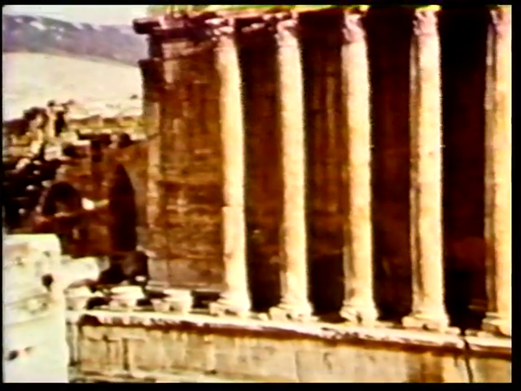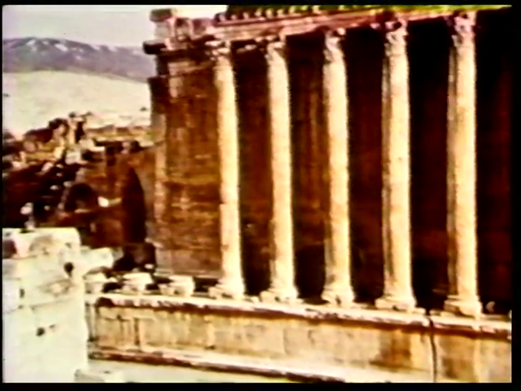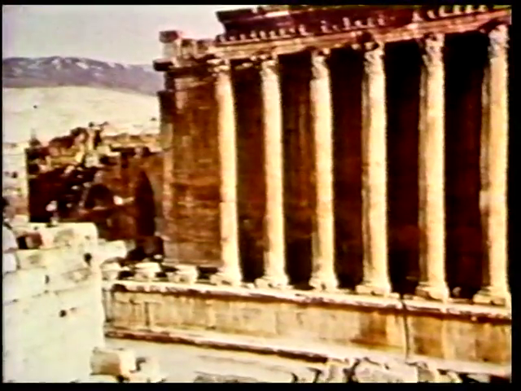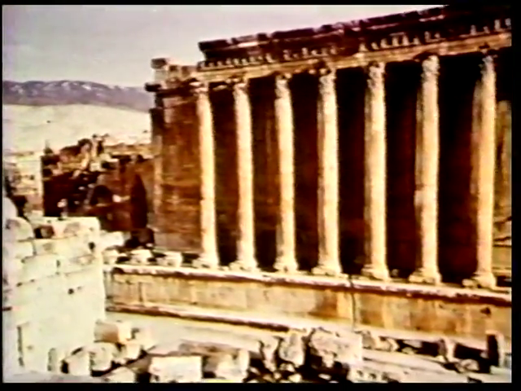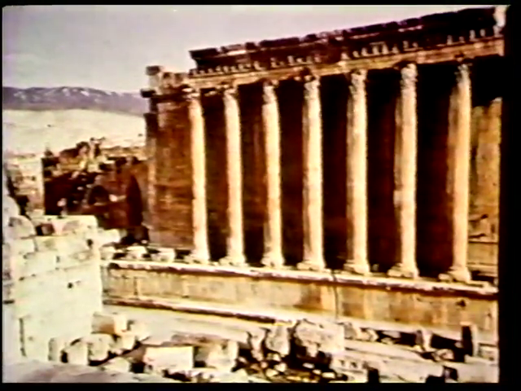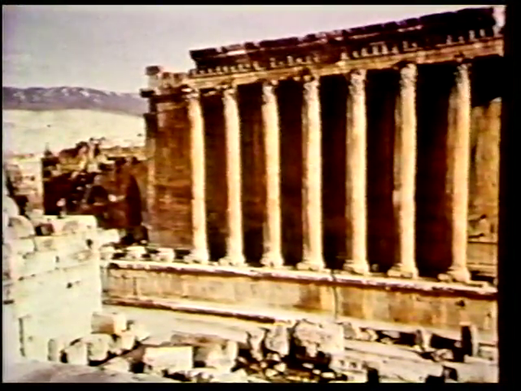Today, the Bekaa Valley is famous for the ruins of Baalbek, and this vast area is strewn with the ruins of what were once lavish temples that demonstrate the architectural genius of Greek and Roman builders. There are also traces of Egyptian and Phoenician influences.